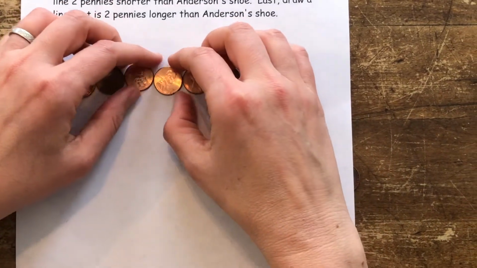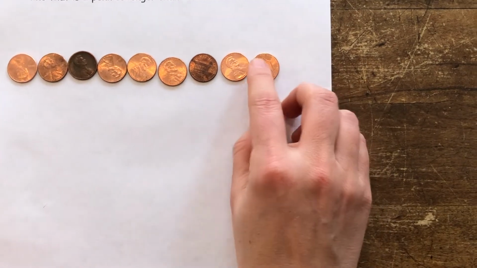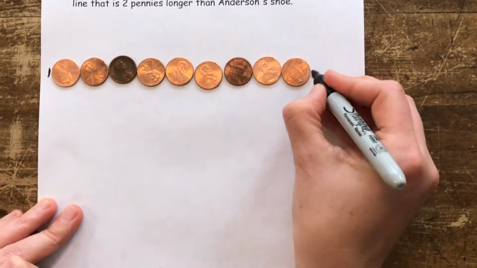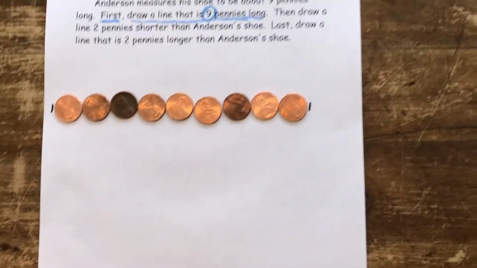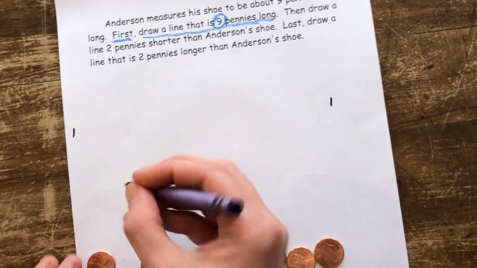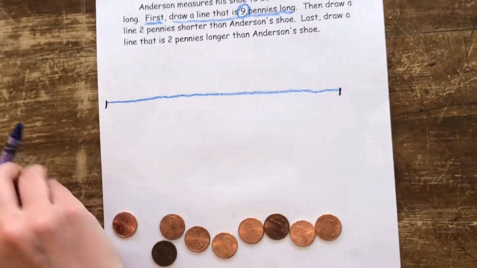And I'm going to try and make it a little straighter because right now it's a little wiggly woggly. And I'm going to use my marker, no gaps. I'm going to make a little line on this side and a little line on this side. And I'm going to slide my pennies out of the way. And I'm going to use my blue crayon for this first line. So that's the length of Anderson's shoe.